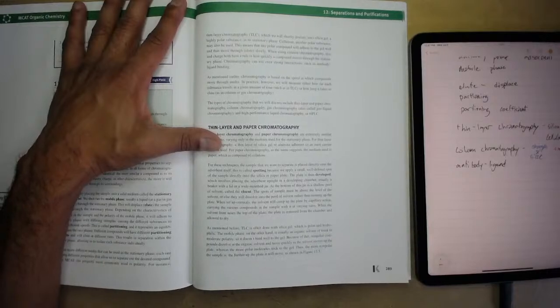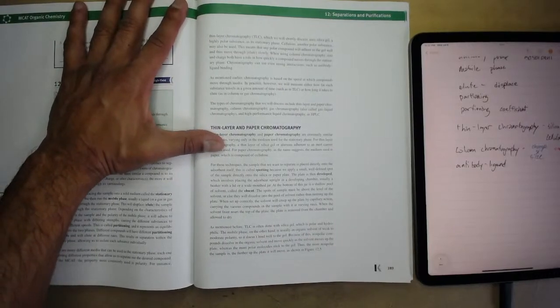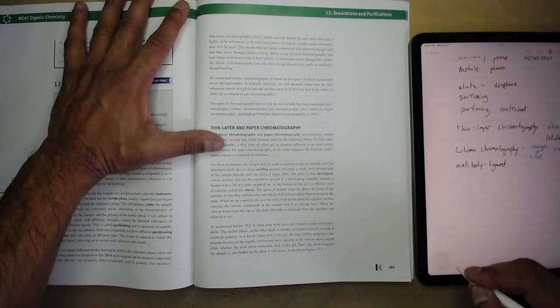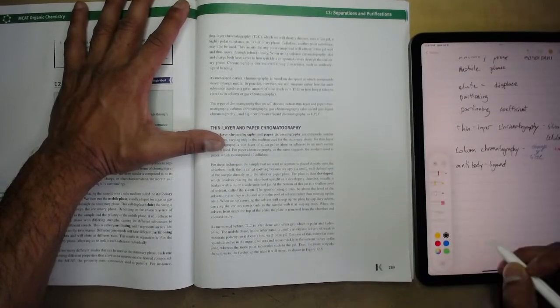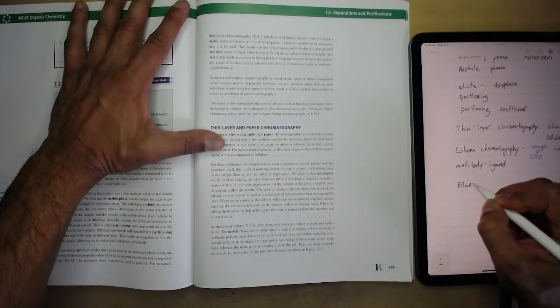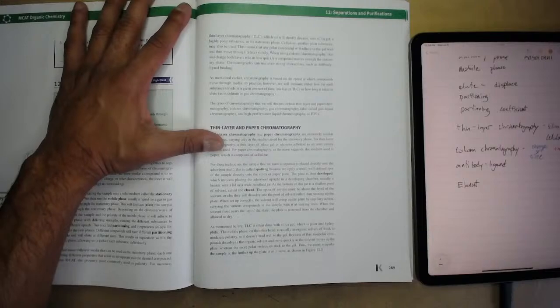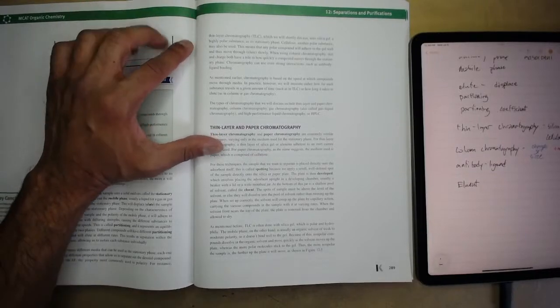At the bottom of the jar is a shallow pool of solvent called the eluent. Let's write that down. Eluent.